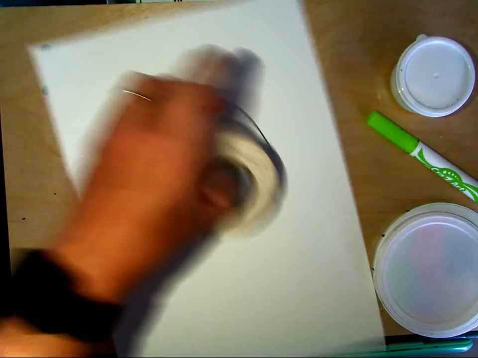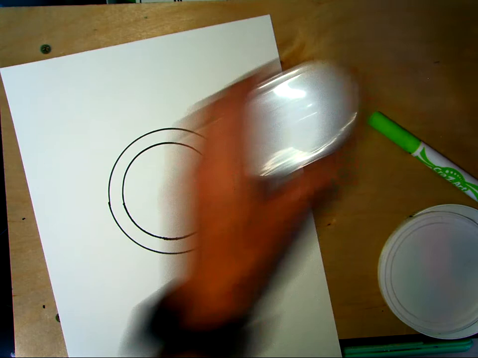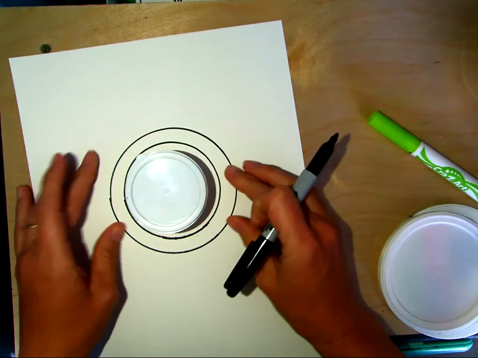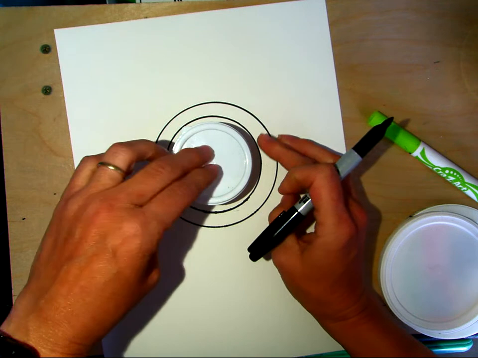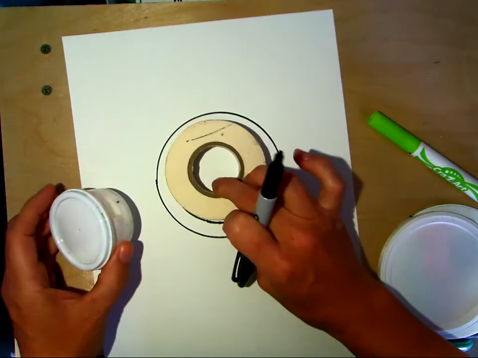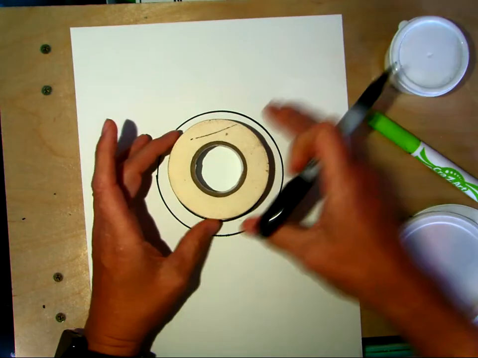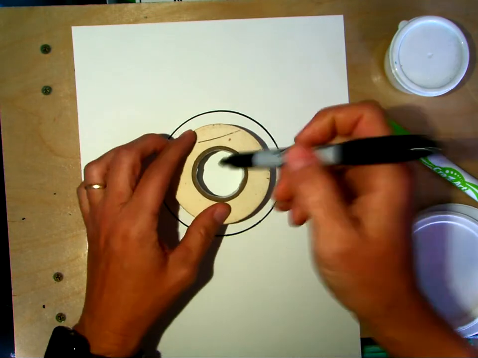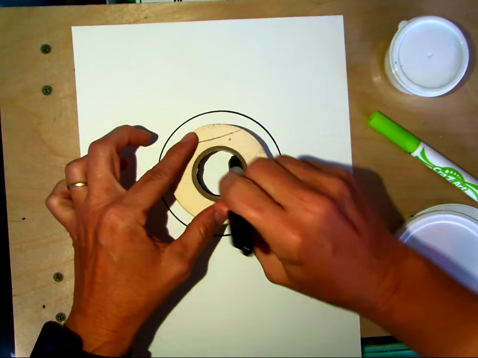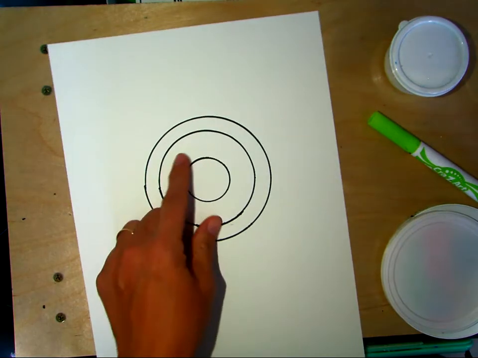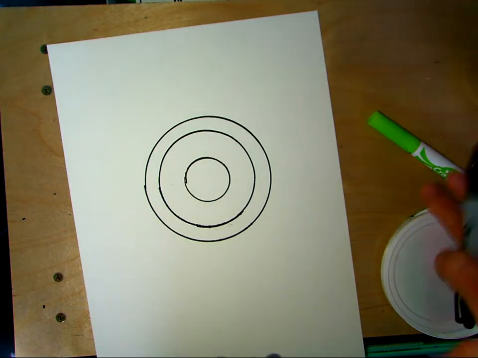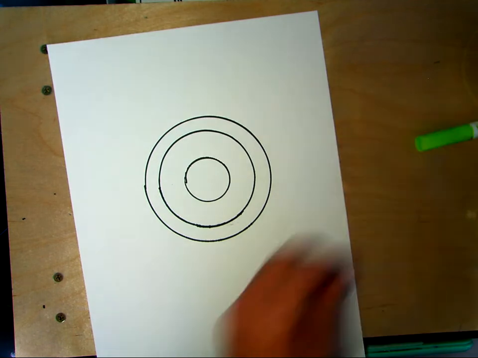There we go. And then last but not least, I think I might use this smaller one inside here for my last circle, because I want a bigger space for my petals. Okay, so there are my circles.